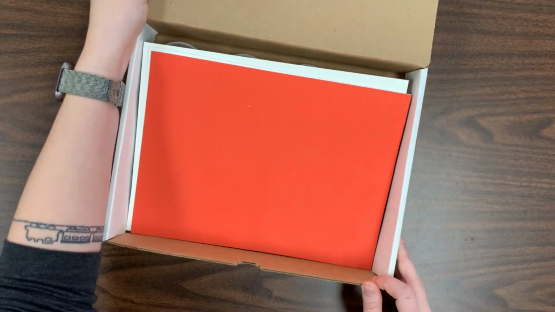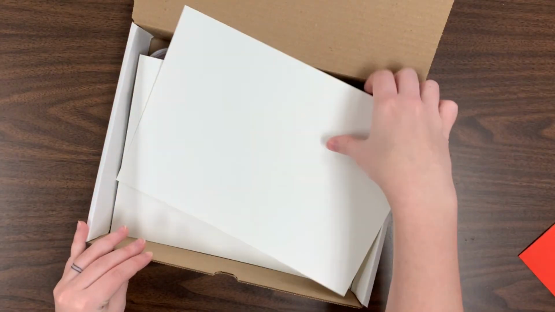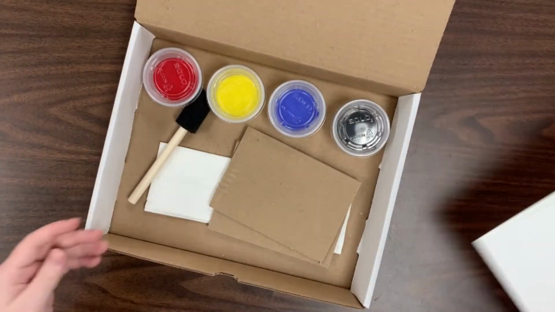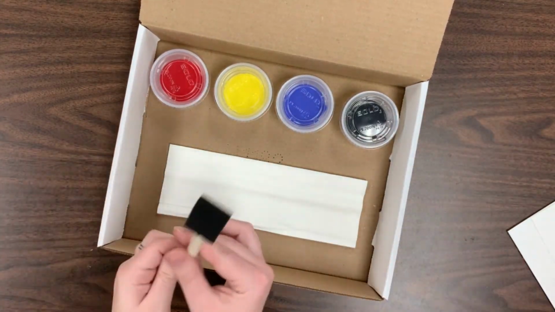Alrighty, for our project today, we are going to be making stamps and stamp art. Let's go through what's in your kit first. You have a sheet of sticky foam, 2 pieces of watercolor paper, 2 pieces of cardboard, a foam brush, and red, yellow, blue, and black paints.